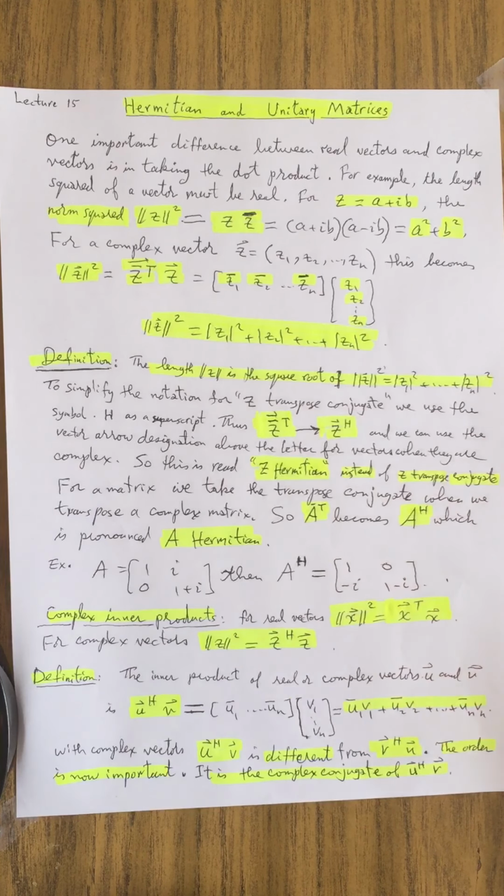This is the last lecture of the course, and it's about complex matrices. So we'll be talking about Hermitian and unitary matrices. Of course, the first part of the chapter is on complex numbers and complex arithmetic, which you have studied in your math courses. So one important difference between real vectors and complex vectors is in taking the dot product.